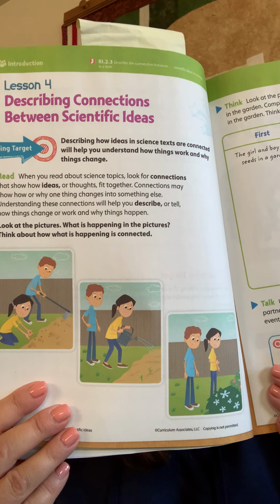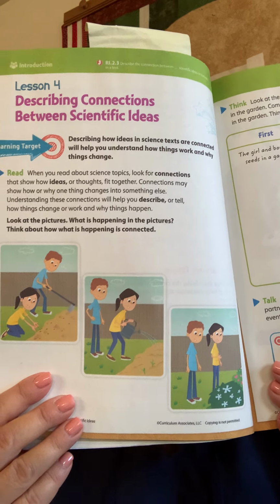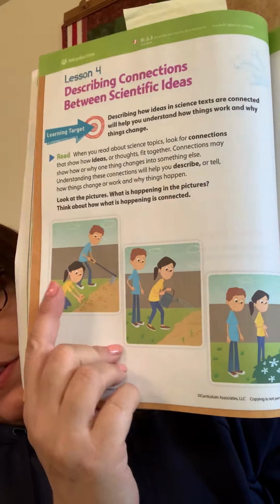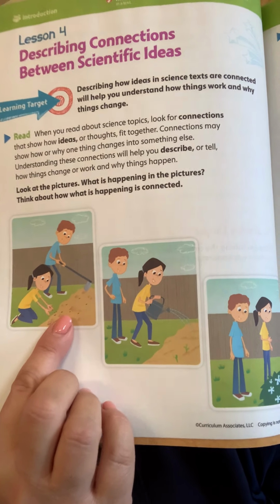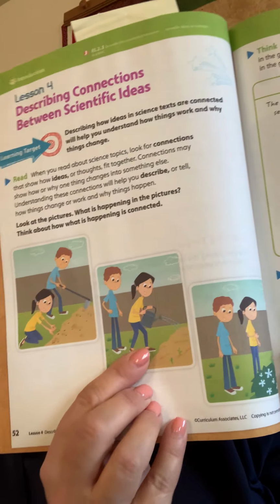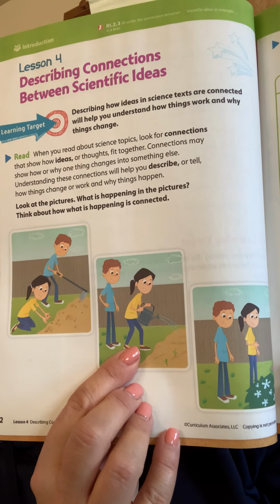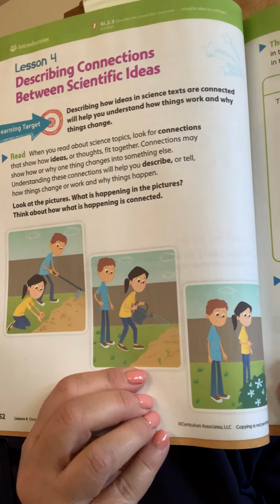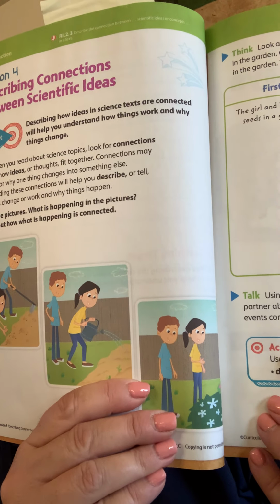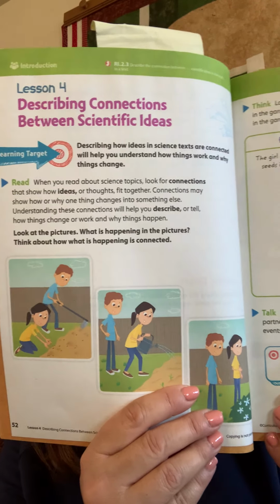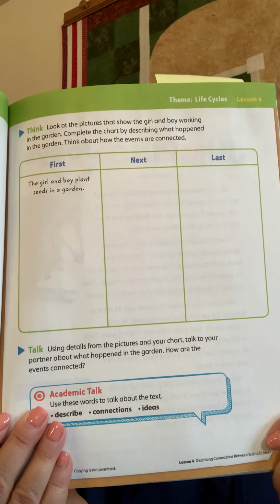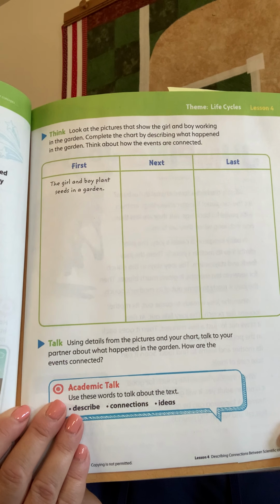Look at the pictures. What is happening in the pictures? Think about what's happening and how we can connect them. So we have our first picture. Looks like a boy and a girl with a rake and some soil. We see the same characters here, the boy and the girl. Looks like they're watering. I see some sprouts. Down here, it looks like, hey, they grew something, maybe a flower garden. So take a look at the pictures that show that boy and girl. They're working in their garden.